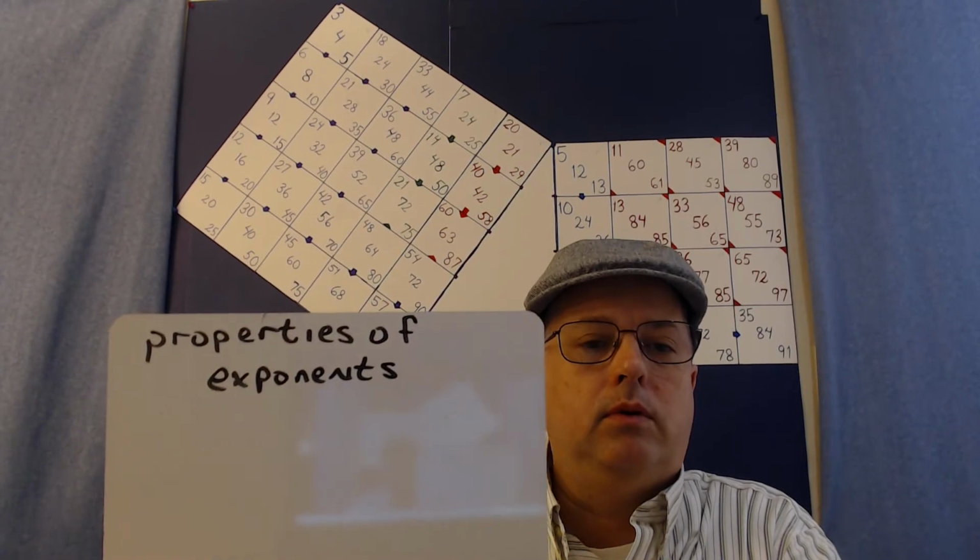All right. So now, let's remember our properties of exponents. First property: when we have b to the n, that means b multiplied by itself n times.